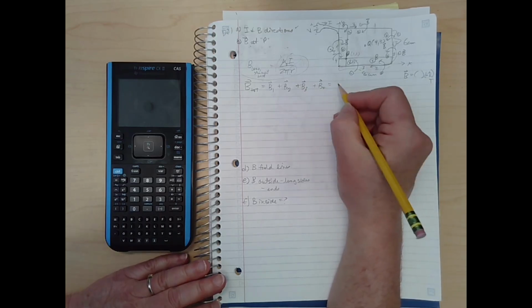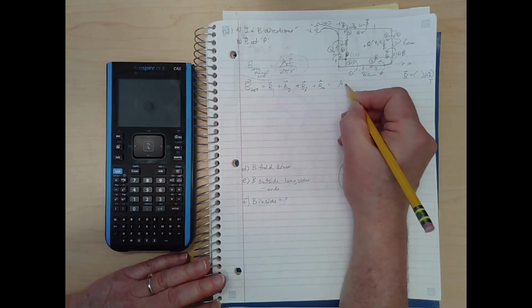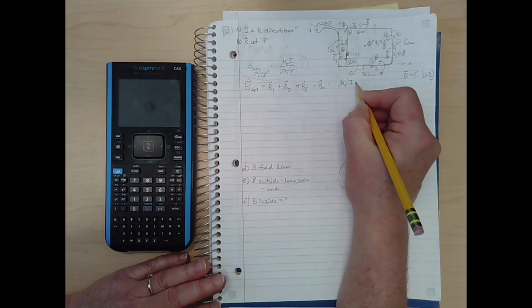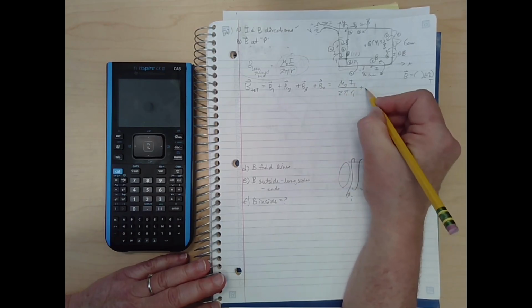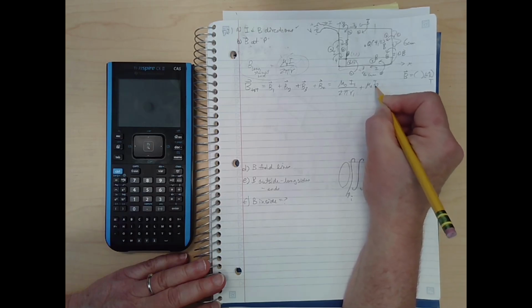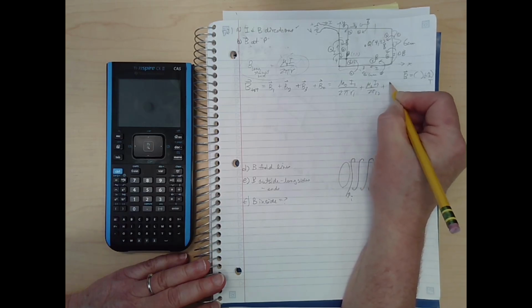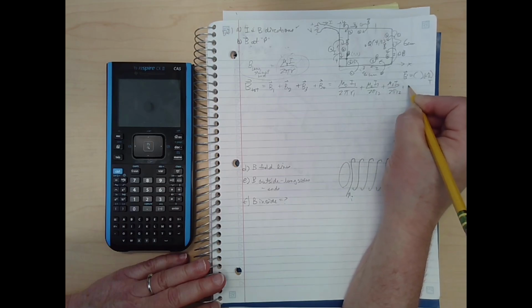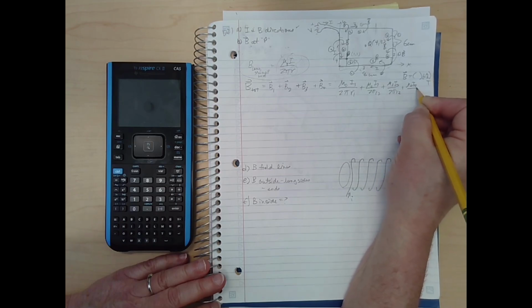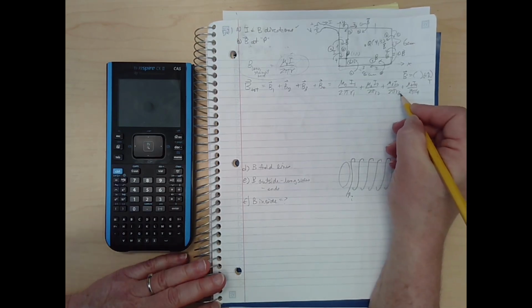So we've got for B1, it's going to be mu naught I1 over 2 pi R1, and so forth. Mu naught I2 over 2 pi R2. Mu naught I3 over 2 pi R3. All right, that's a 3.